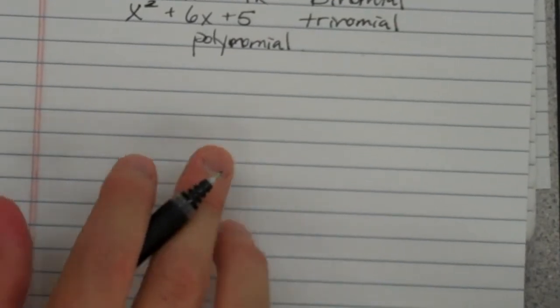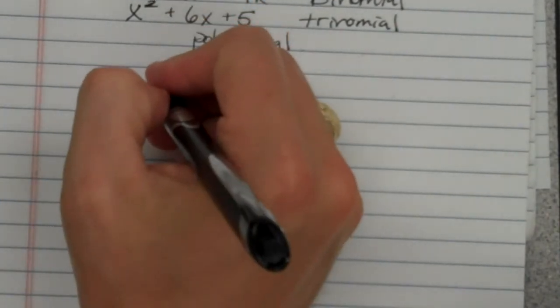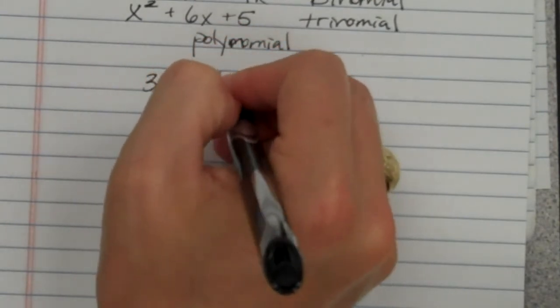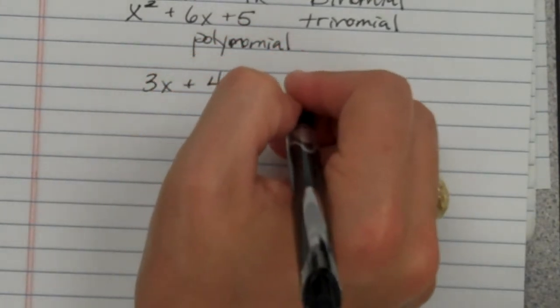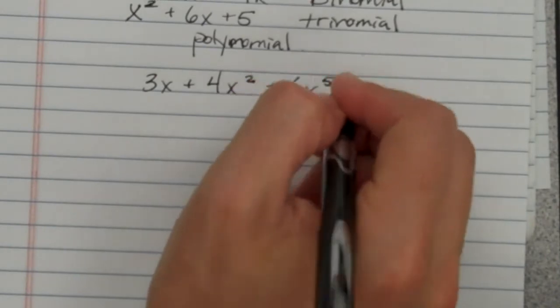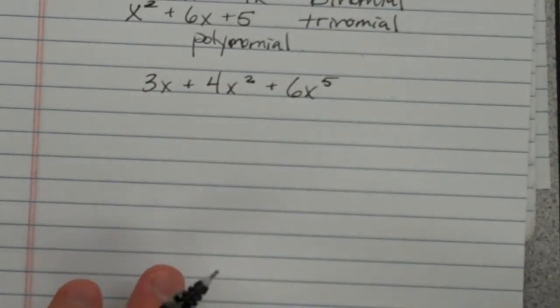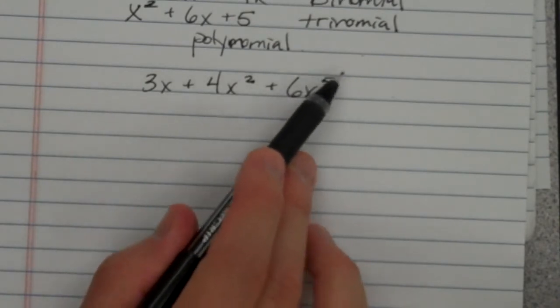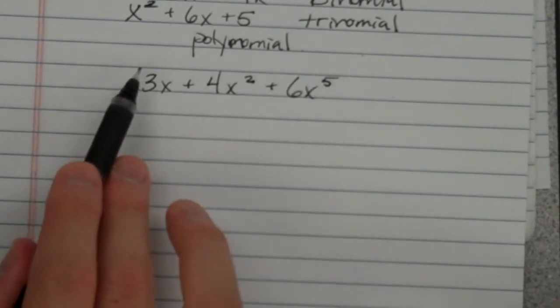If we have more than 2, let's say I've got 3x plus 4x squared plus 6x to the 5th. Okay? When we're dealing with polynomials, we always like to have the highest variable at the front.